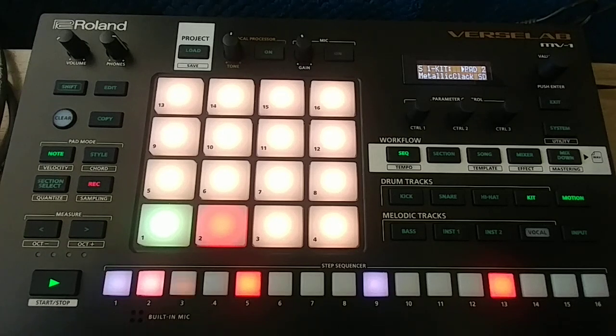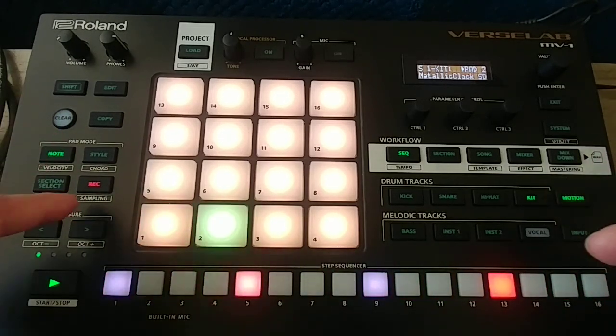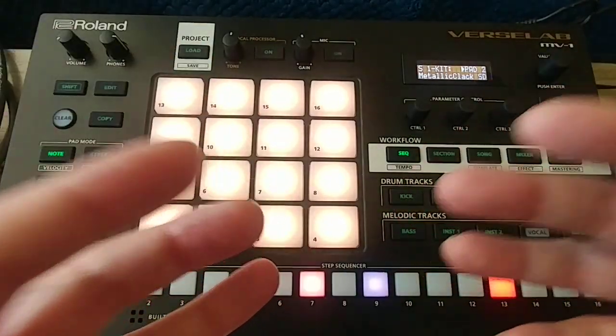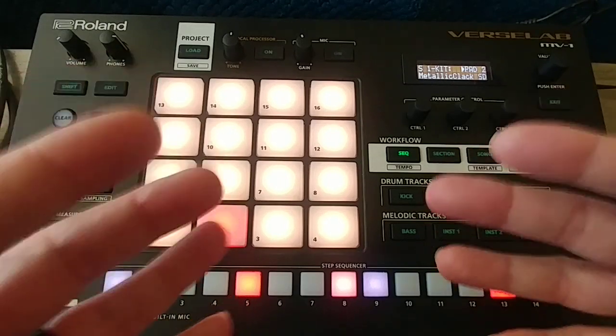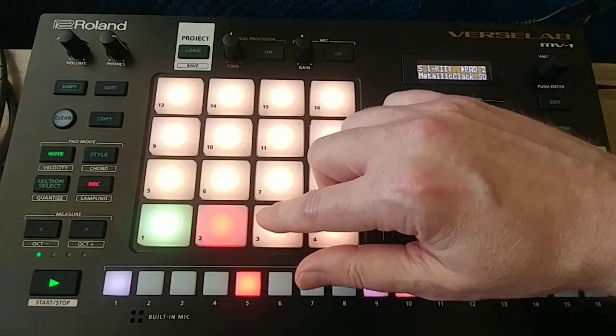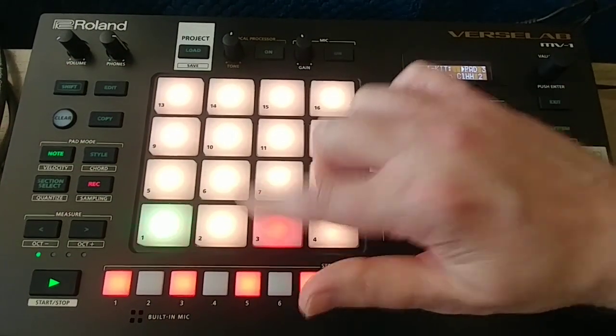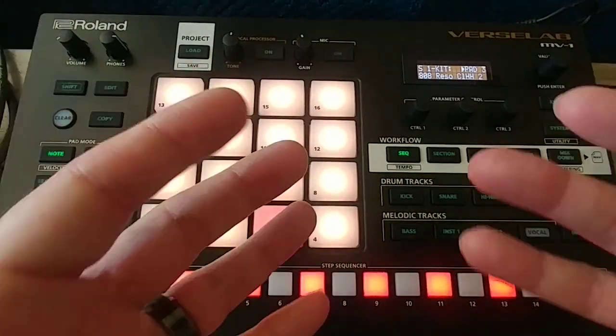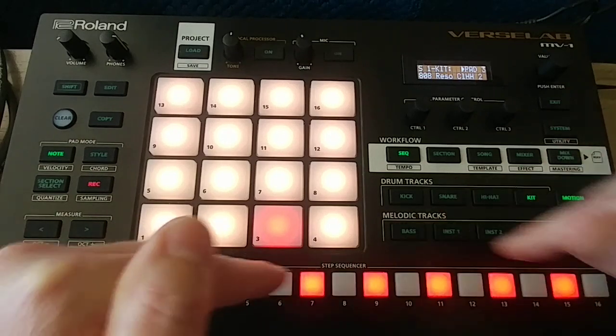Instead of stopping and then hitting record and doing the count in again, you can record it live while it's playing. Even when something is playing, you can hit record. If record is on and it's playing, it'll record whatever you play in real time. So watch this. We'll do the hi-hat. Perfect, right?